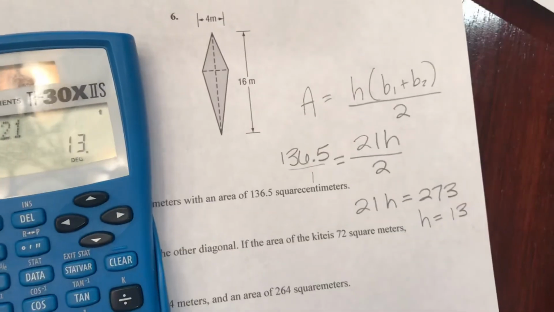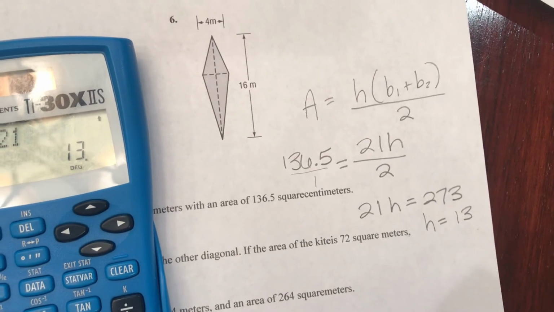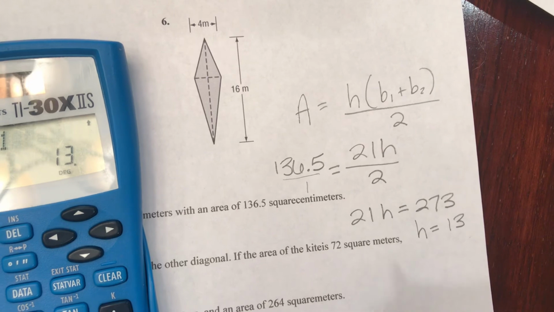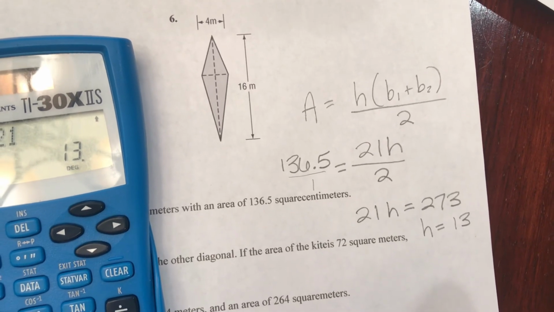So those are a little more difficult. You just have to plug in to your formula what you have, and maybe make a little equation out of it, and then just look for what you're missing.